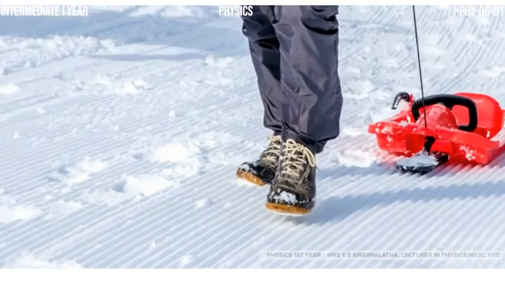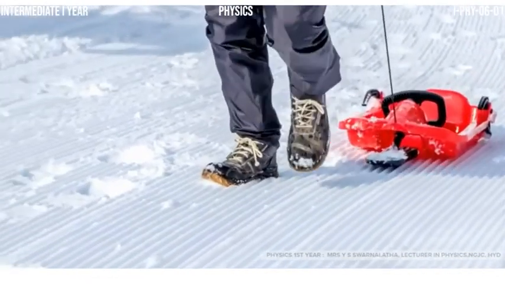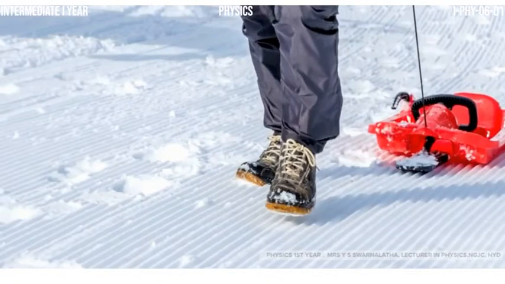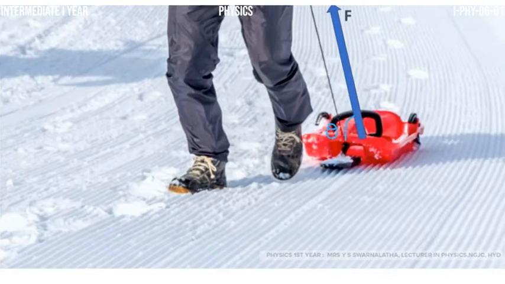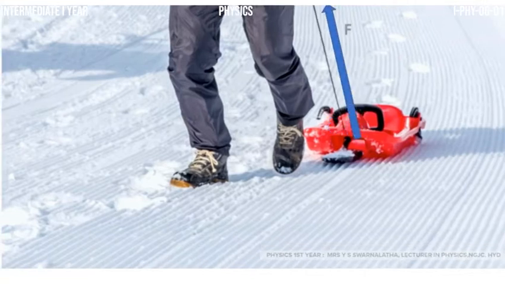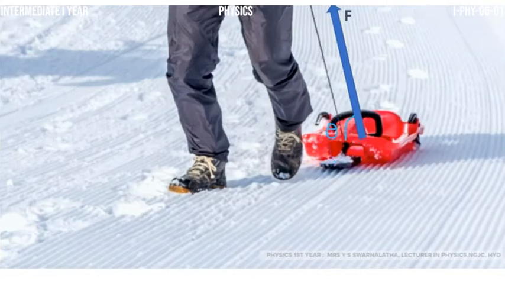Look at this example. Here, the force applied by this man in pulling this cart is not in the direction of the displacement. ఇక్కడ అతను అప్లై చేసే బలము, ఆ కార్ట్ ని పుల్ చేయడానికి అప్లై చేసిన బలము స్థానభ్రంశం దిశలో లేదు. Here force is in this direction, displacement is in this direction and the angle between them is theta. బలము మరియు స్థానభ్రంశం మధ్య కోణం తీటా అనుకుందాం.